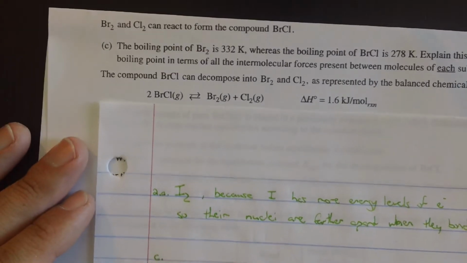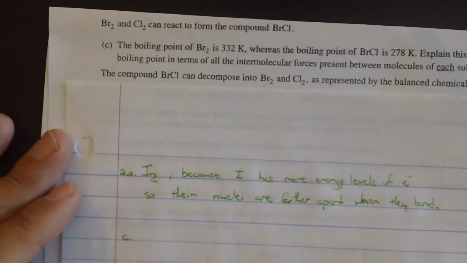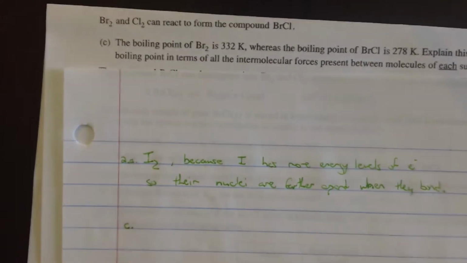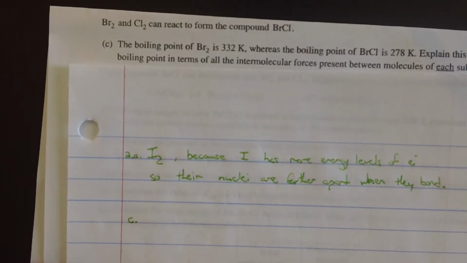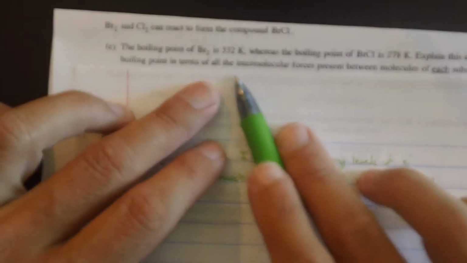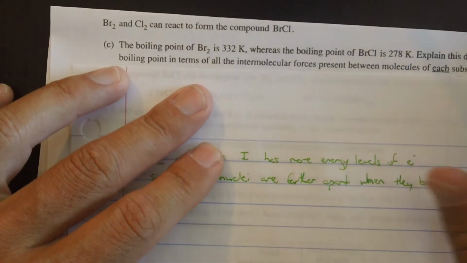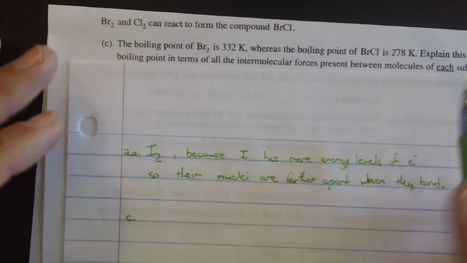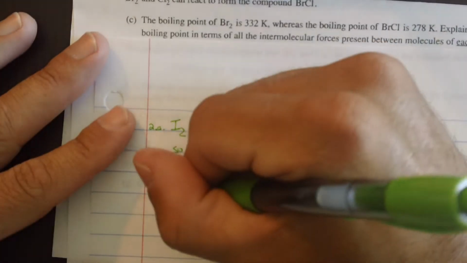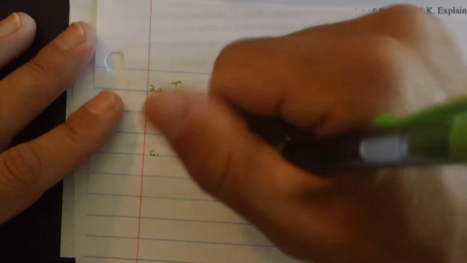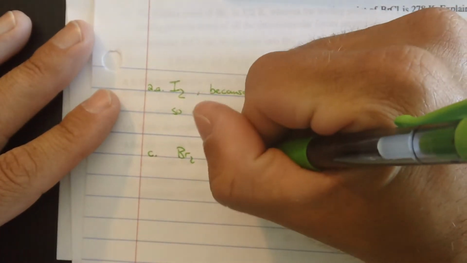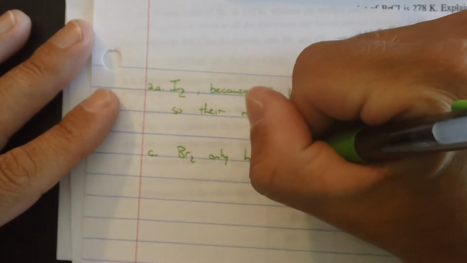We've talked about this the last couple weeks. If you've got boiling points, we're talking about intermolecular forces. And so you've got to identify all the intermolecular forces in the things and talk about why there's a difference in boiling point for each substance, right? So bromine, Br2, only has dispersion forces.